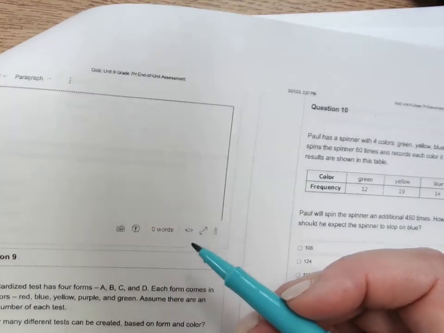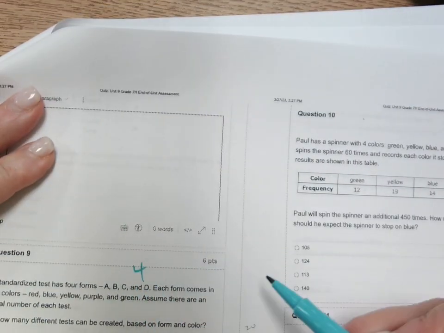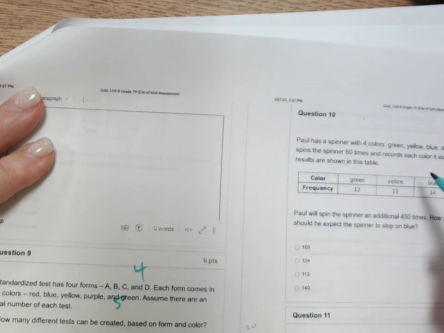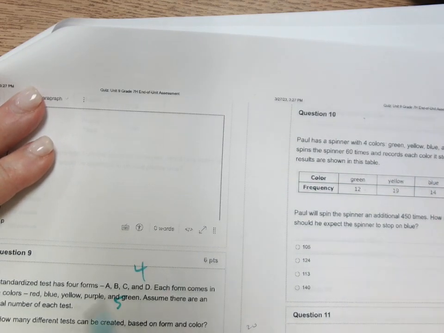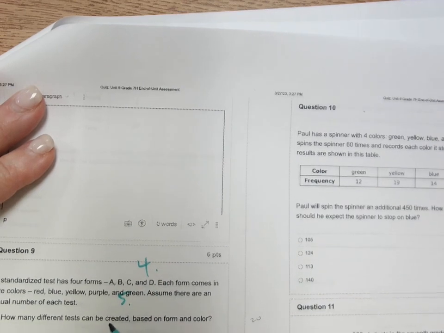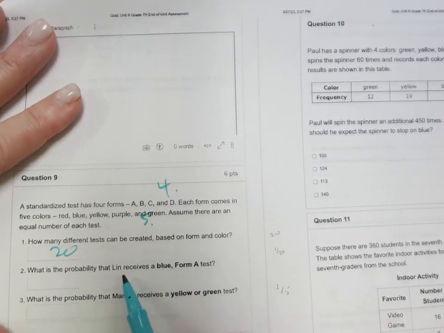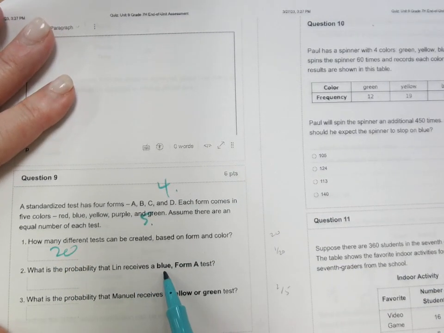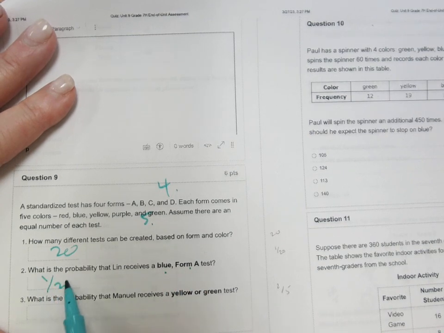A standardized test has 4 forms, and each form comes in 5 colors. Assume there are an equal number of each test. How many tests can be made? Well, I'm going to use the fundamental counting principle and just multiply, so it's 20. What is the probability that Lynn receives a blue A? It's going to be 1 out of 20.